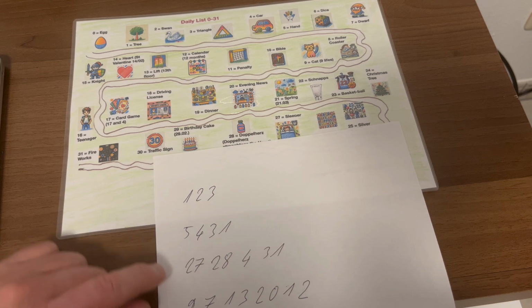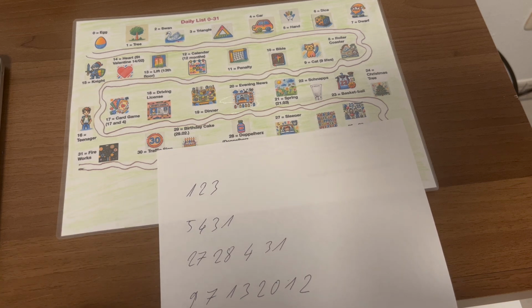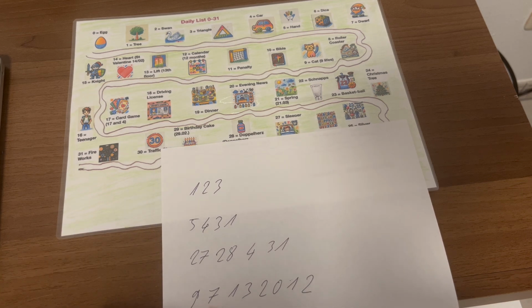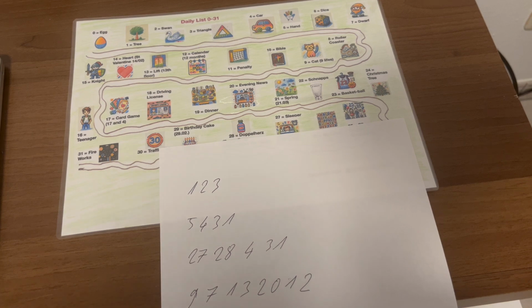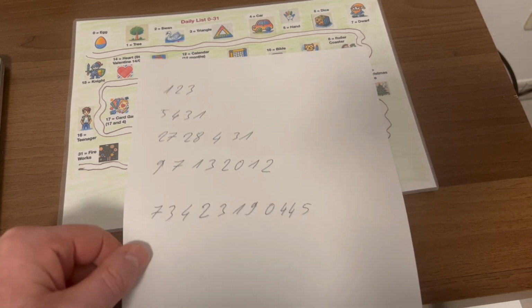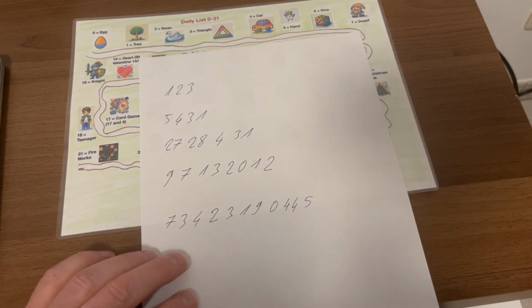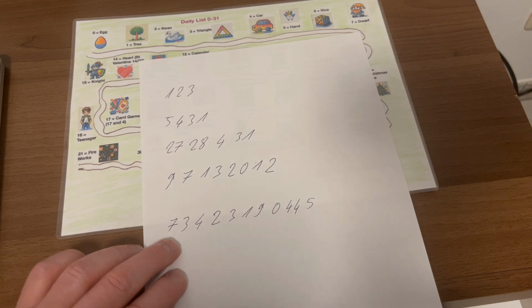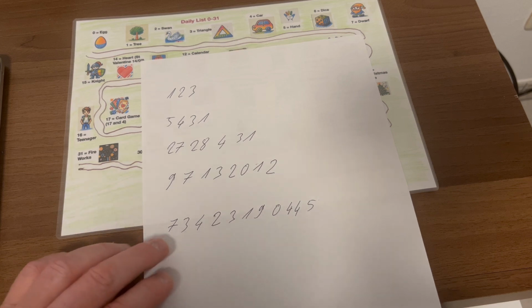This picture. So 9, cat, dwarf, lift, evening news, and calendar. Okay, for the last number, try to make your own story.